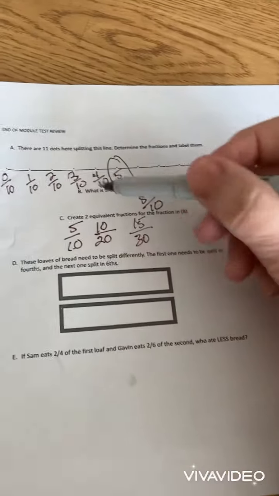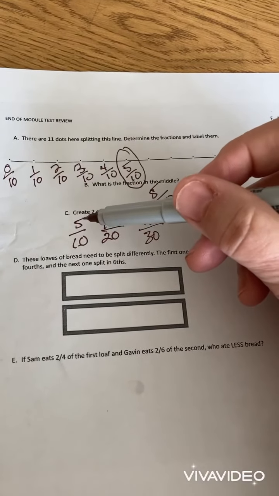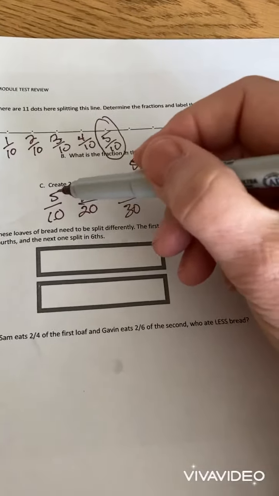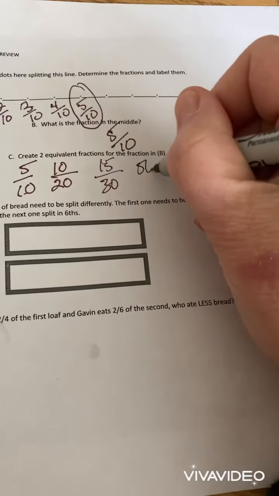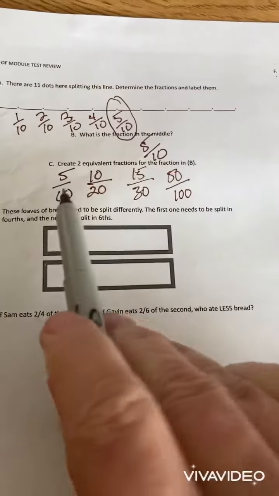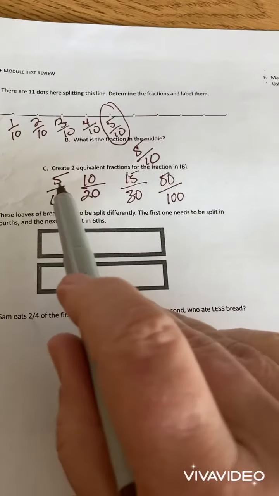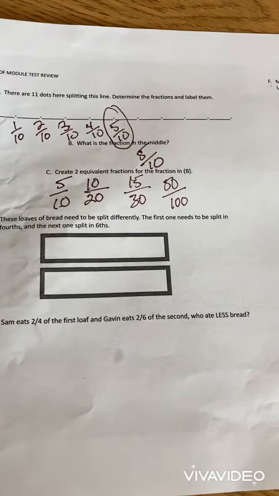We've also talked about the fact that when you multiply something by 10, you're basically just adding a 0. So I could do 10 times 5, and that would be 50. 10 times 10 would be 100, and any one of these would be equivalent fractions for 5 tenths.